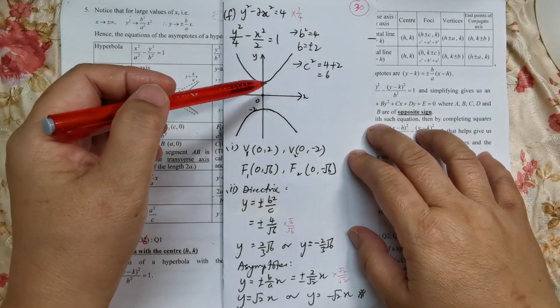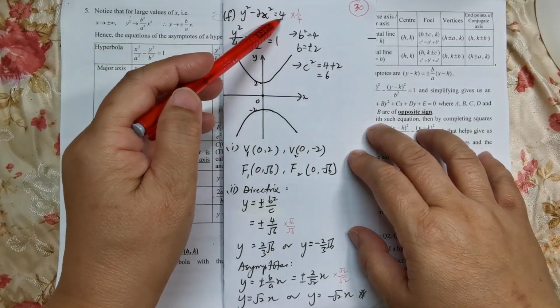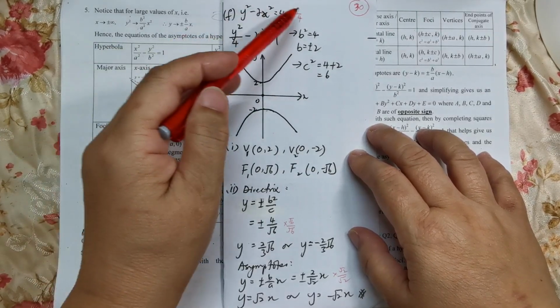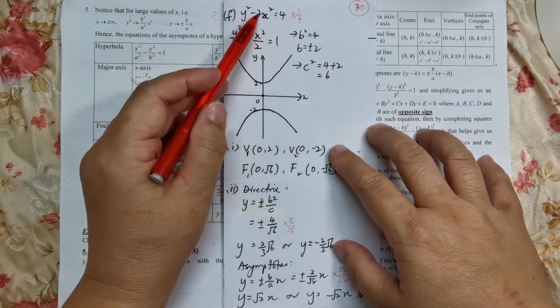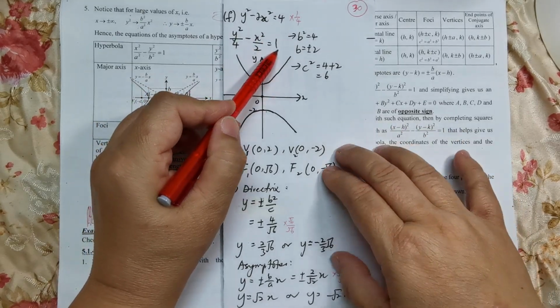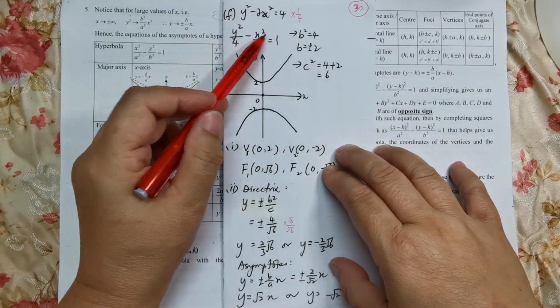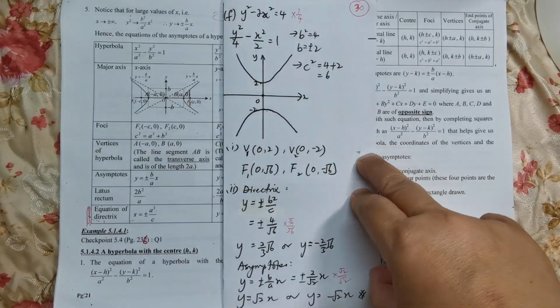To arrange it in standard form is very simple. We know that the constant on the right hand side must be 1. So to make this 1, the whole thing is multiplied by 1 over 4. So this one is y squared over 4, and 2 and 4 simplified, x squared over 2, equals 1. So this is y squared minus x squared, so I know that it is a vertical one. It's just that simple.